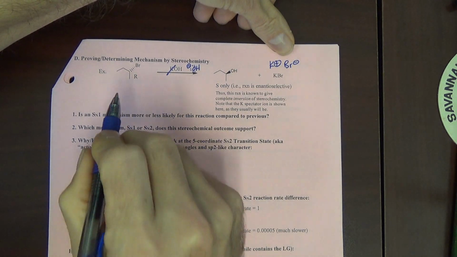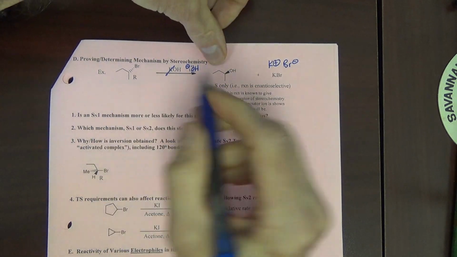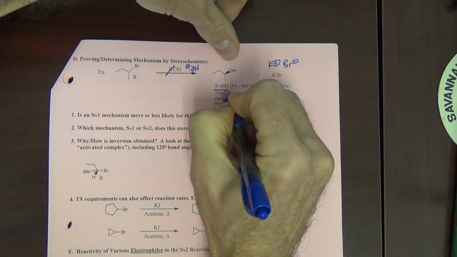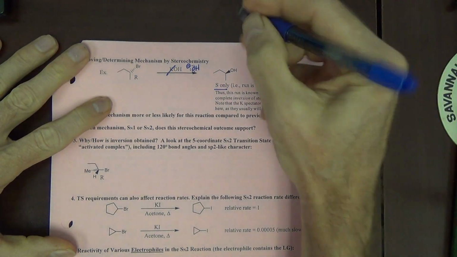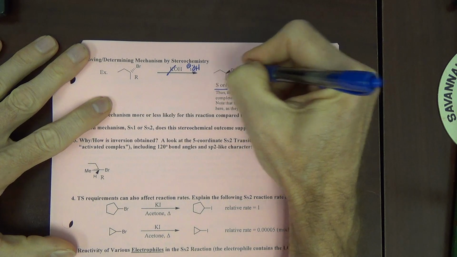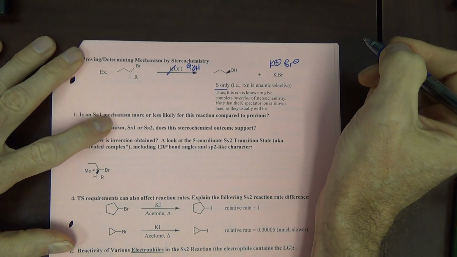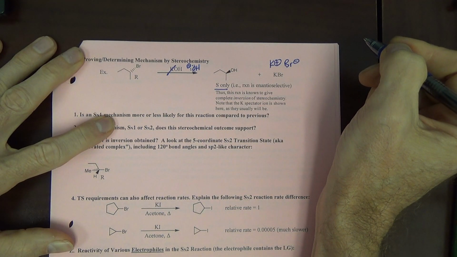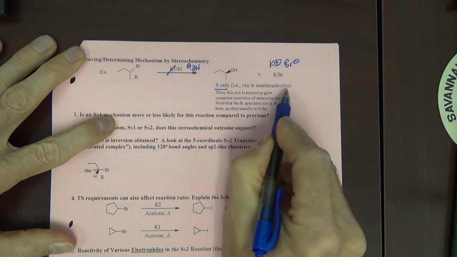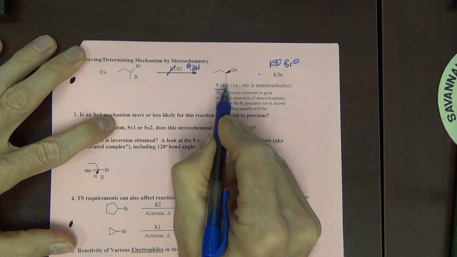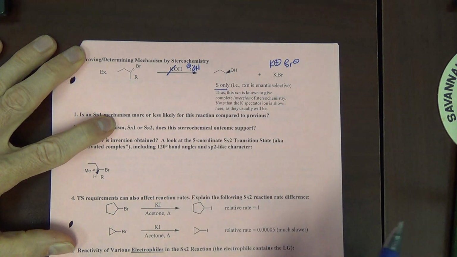In terms of stereochemistry, if this is R, the product here is S only. Indeed, that's S. That is, the reaction is enantioselective. Only S is formed here.